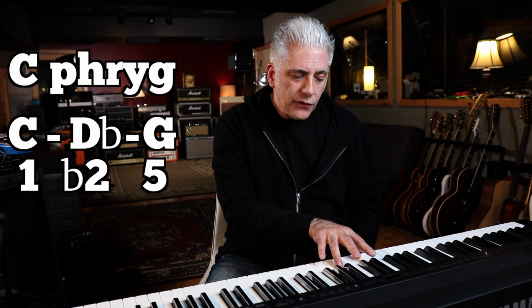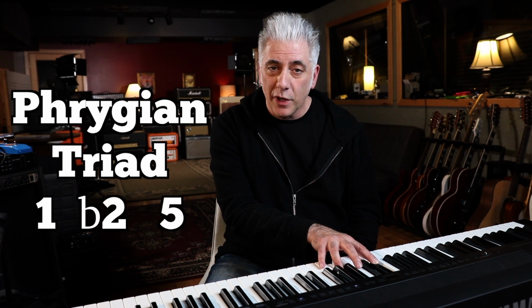That would be a C sus4 triad, or C, F, G. Or a C Lydian triad, C, F sharp, G. That raised fourth comes from the Lydian mode. Or C, D flat, G, which I call a Phrygian triad, 1 flat 2 5. That comes from the Phrygian mode.